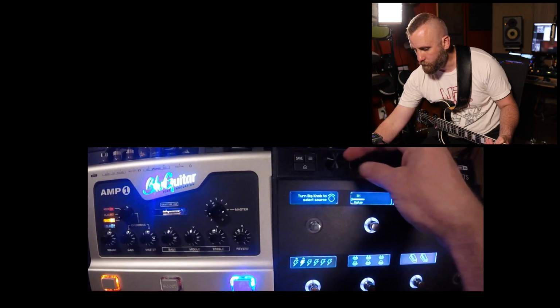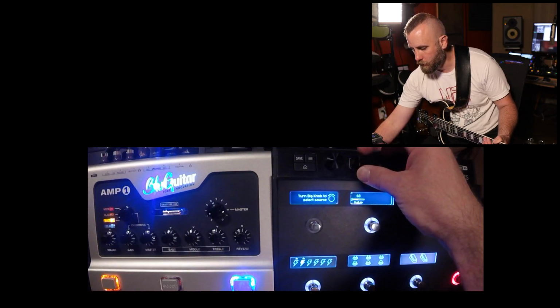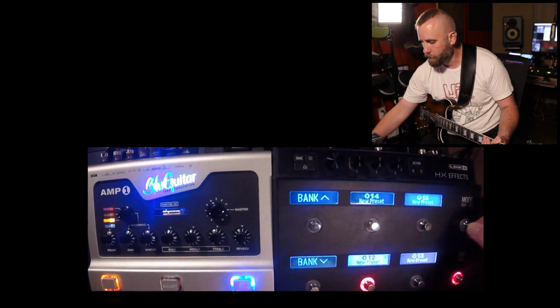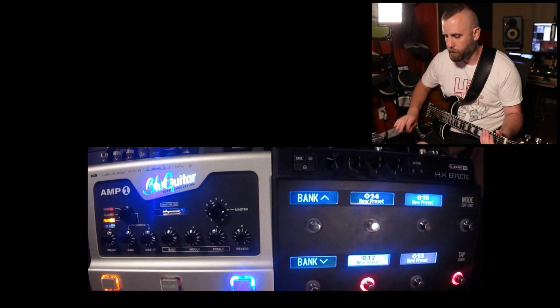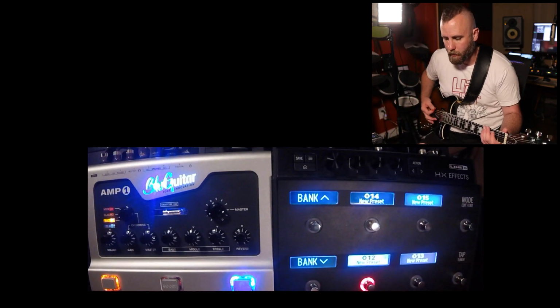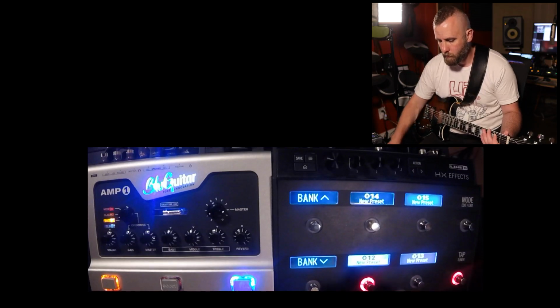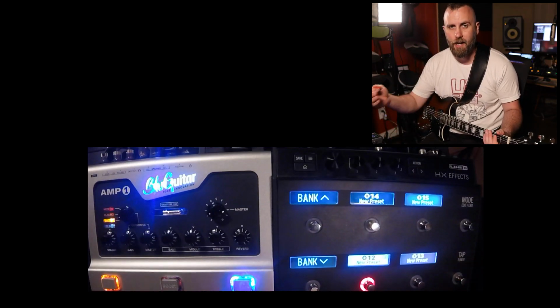Let's change the value now all the way down to 60. Save it. So before I hit the preset, I'm going to go ahead and play. Notice that the gain went down.